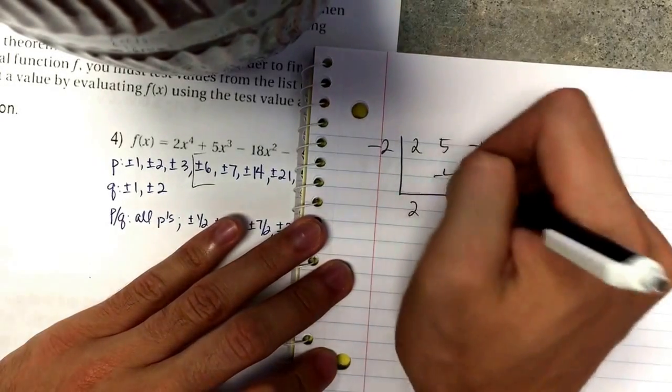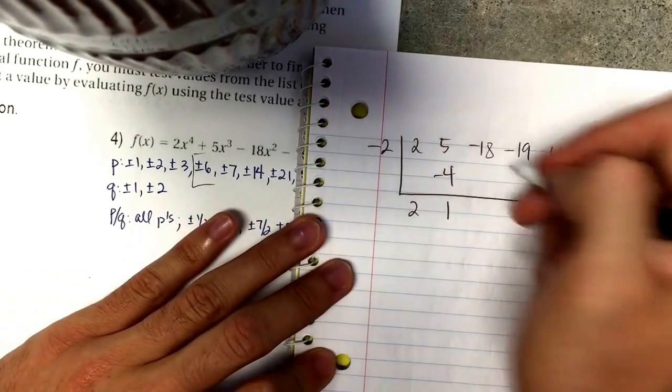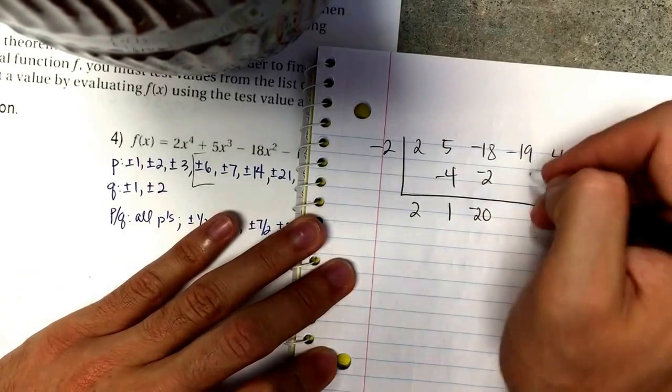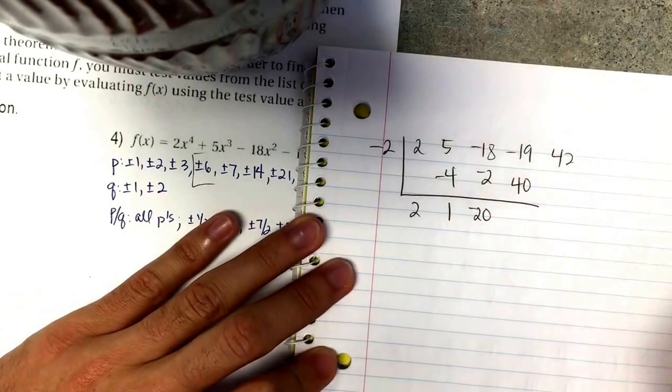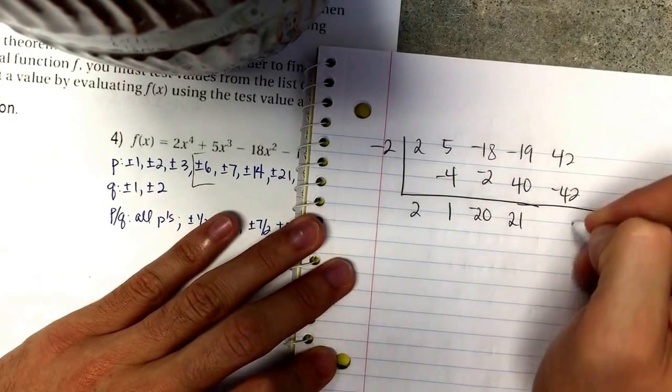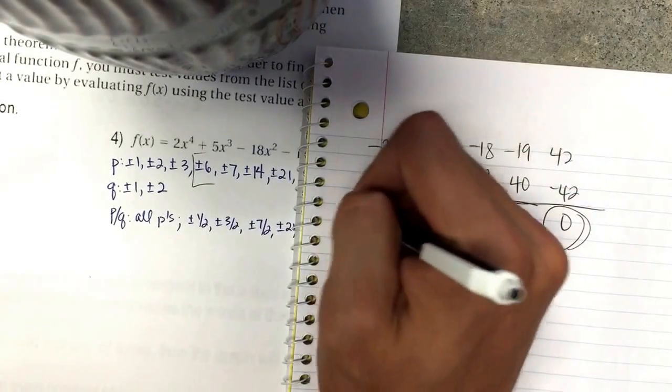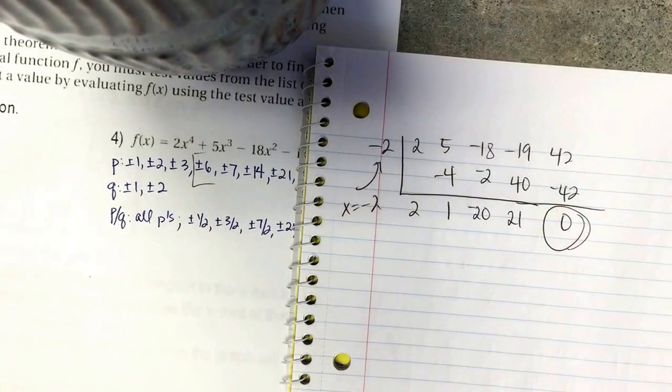Drop the 2 and multiply. If we add, we get 1. We multiply, we get negative 2. We add, we get negative 20. We multiply, we get positive 40. We add, we get 21. And we multiply, we get negative 42, which gives me a remainder of 0. So that means that x equals negative 2 is a 0.